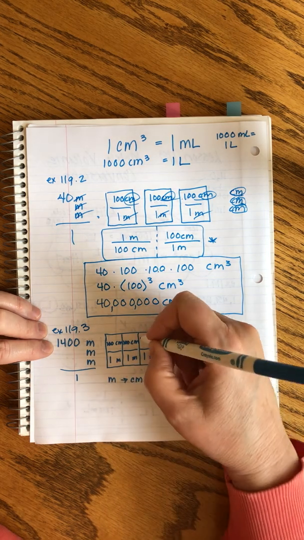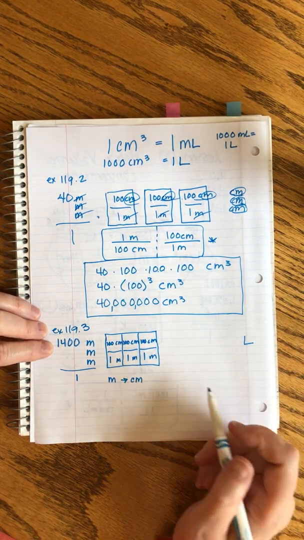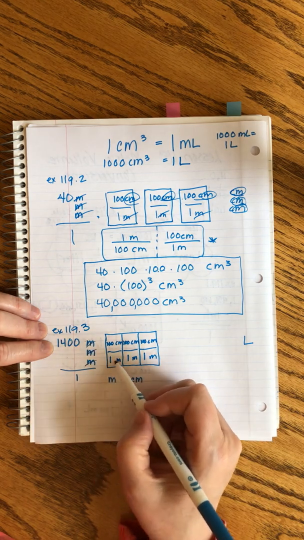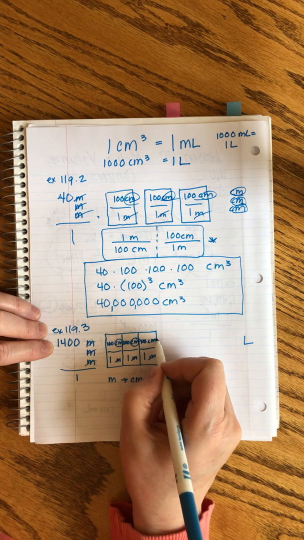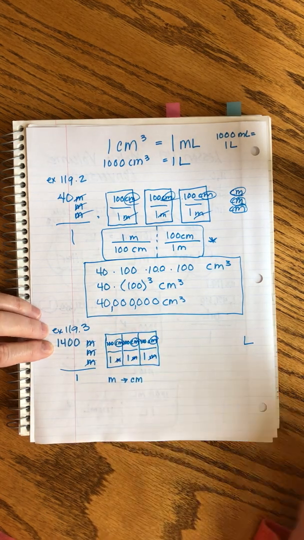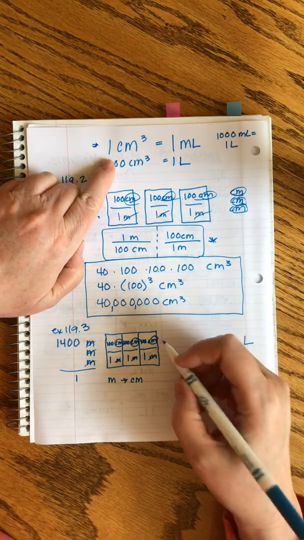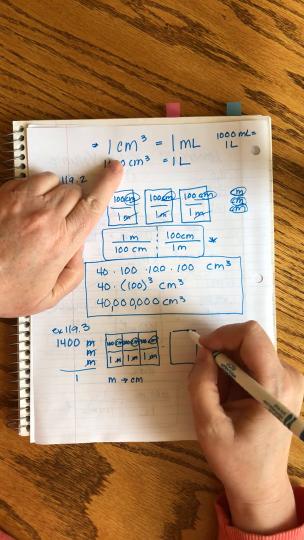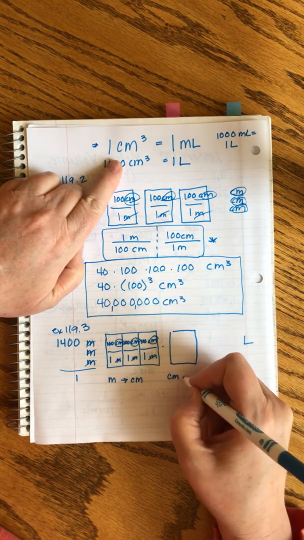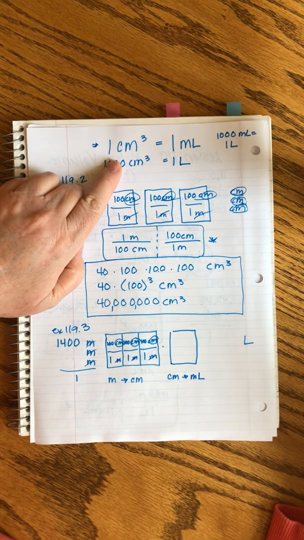So small I'm writing. So now these meters have all canceled, and I've got 3 centimeters. Now I'm going to use this top one. I'm not going to confuse us with the other one. Now I'm going to multiply it to go from centimeters to milliliters.